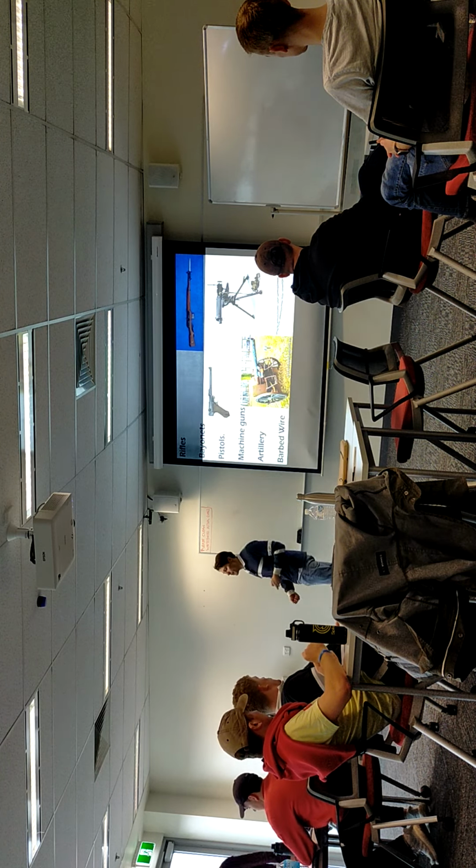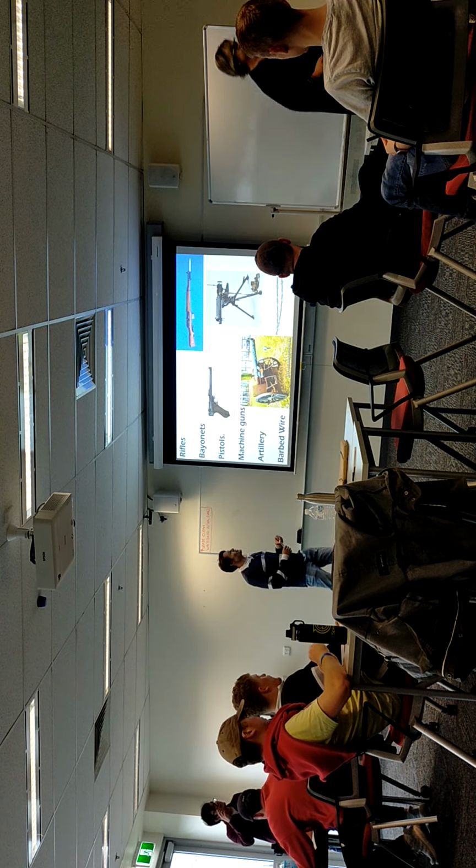So, top one here. I know it's all blurry. I'm not sure why this has happened. We've got a rifle, so it's quite a large gun, and that would fire one bullet at a time, and then they'd have to reload it. Who knows what a bayonet is? Anyone? What is it here? Weapon on the end of the gun, as you can see there, that knife. Correct. So on their rifles, they attach bayonets in front. So at close combat, they could stab someone.